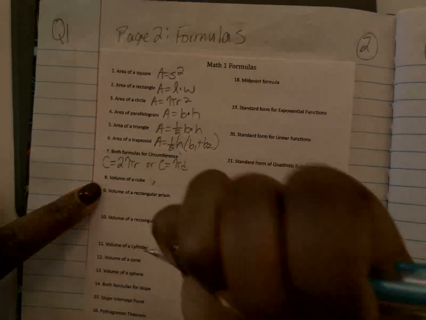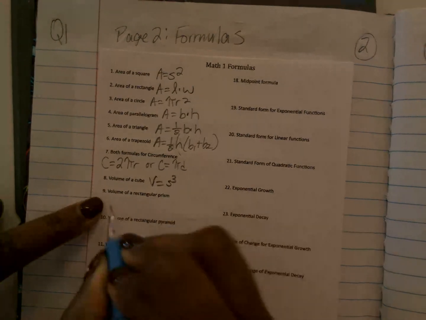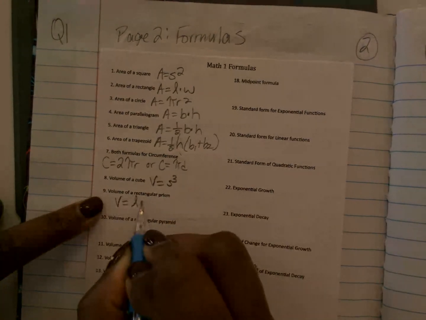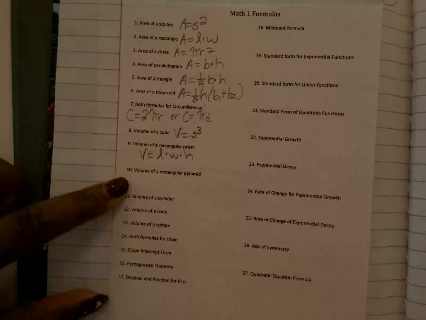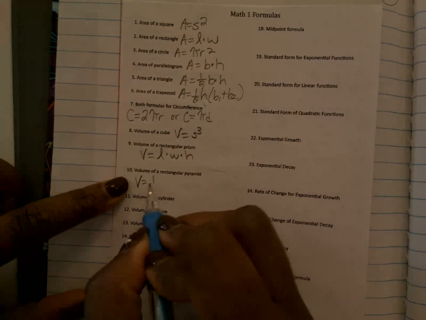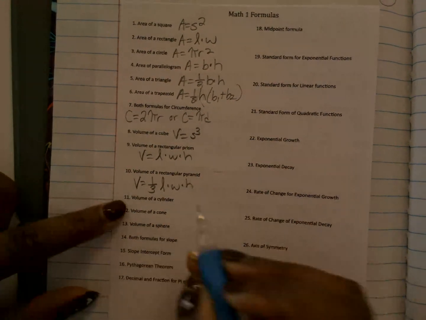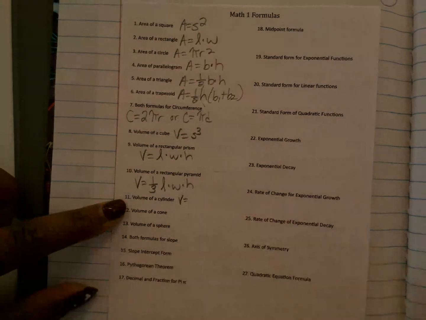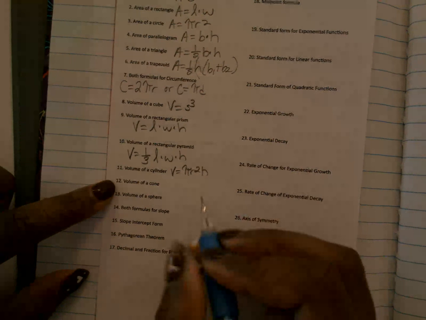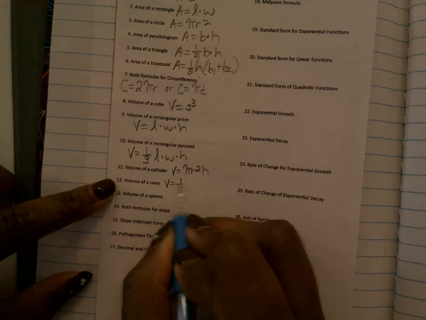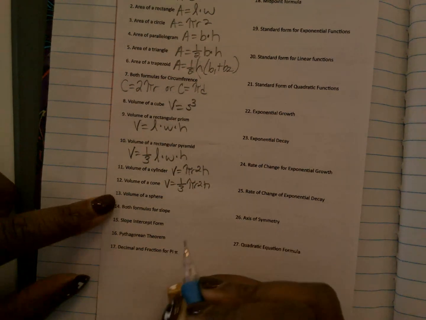Volume of a cube is V is equal to S to the third power. Volume of a rectangular prism, V is equal to length times width times height. Volume of a rectangular pyramid is 1/3 length times width times height. Volume of a cylinder is V is equal to pi r squared times the height. Volume of a cone is 1/3 pi r squared times the height.